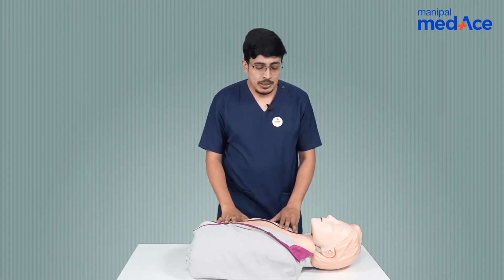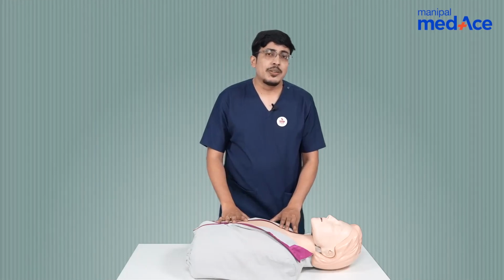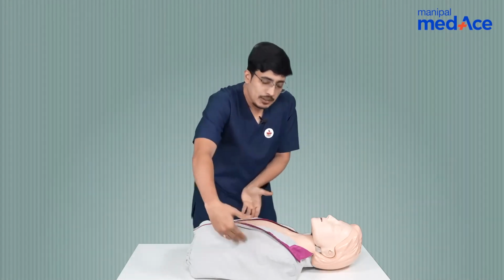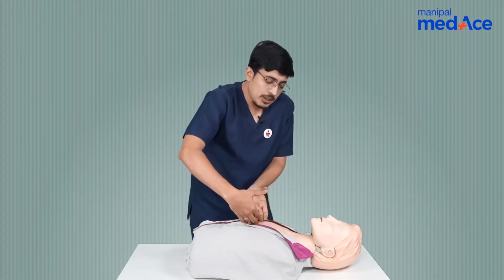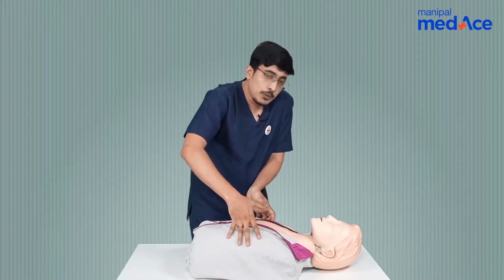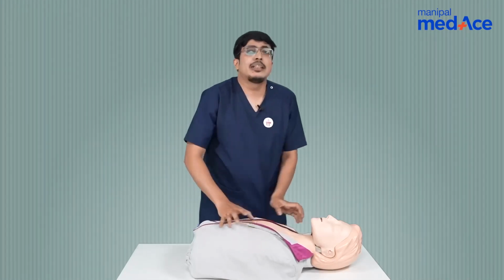And when there are 2 rescuers, what you have to do is, you have to hold the baby like this, you have to encircle your fingers and with the help of thumb, you have to press in the center of the chest. That is how you provide compression in case of a newborn.